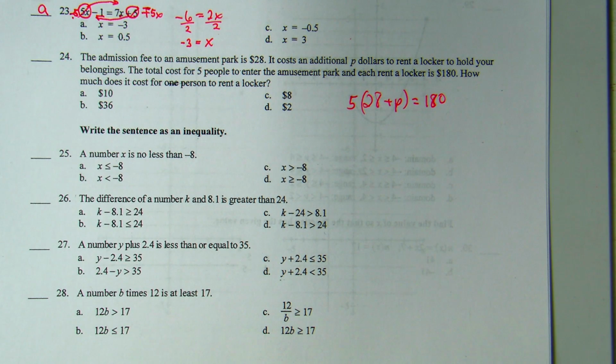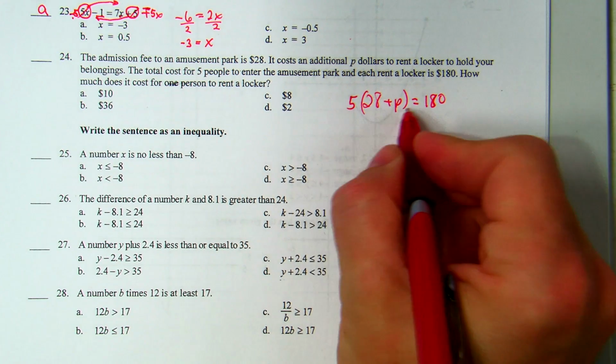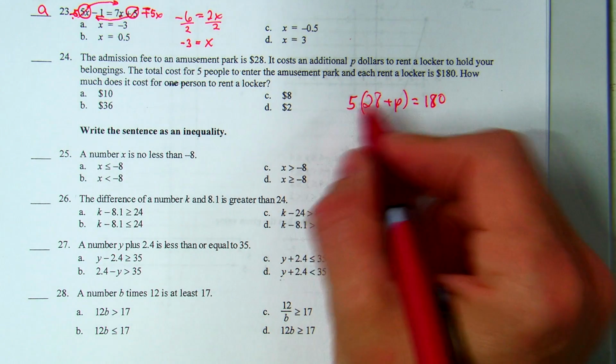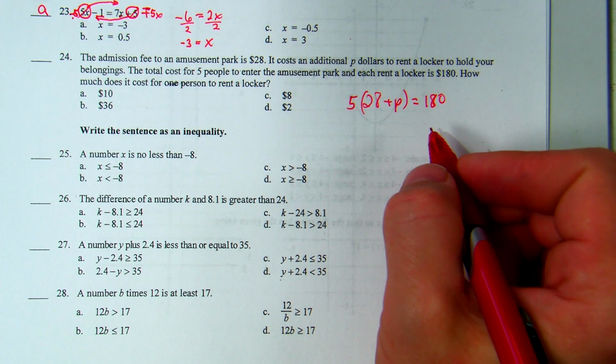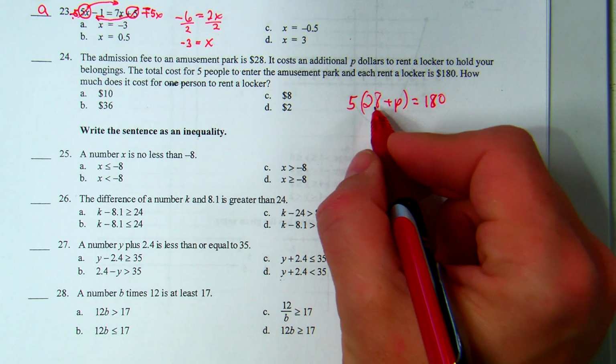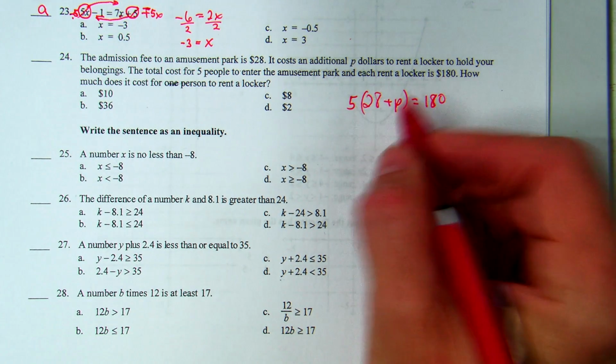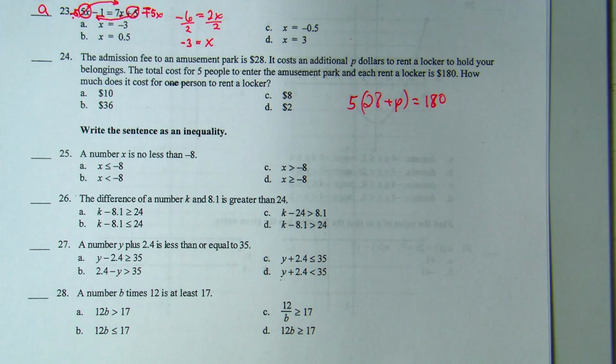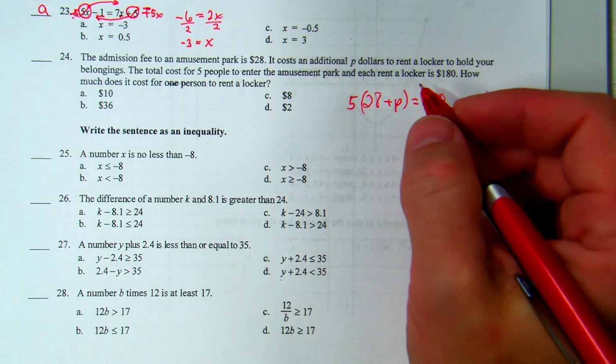$180. There are 2 ways to approach this one, and I'll just talk our way through both of them real fast. We could divide by 5 on both sides, and that gets rid of the 5, and we deal with smaller numbers as we move forward. So we could divide both sides by 5, then just subtract the 28 from both sides, and we have our answer. P is going to equal some value.